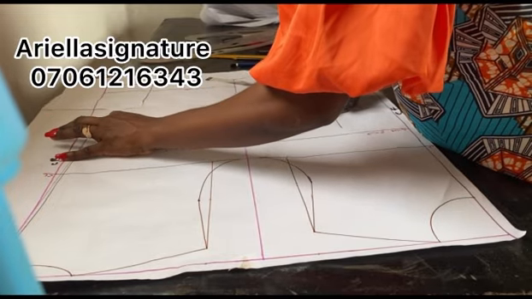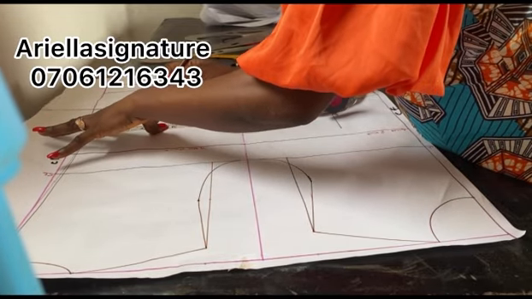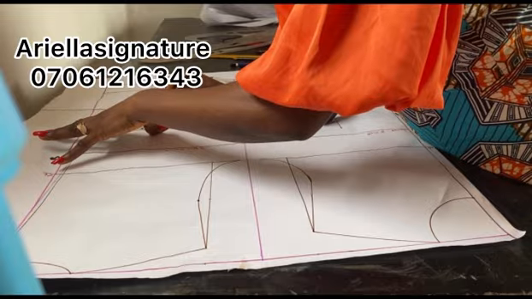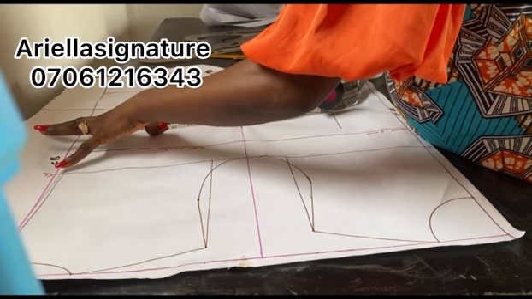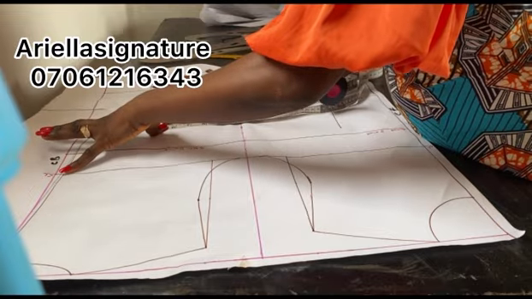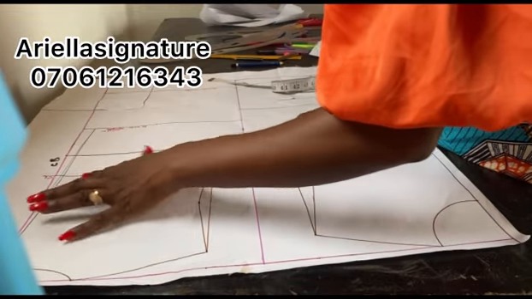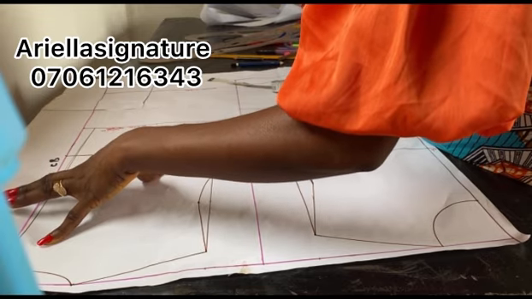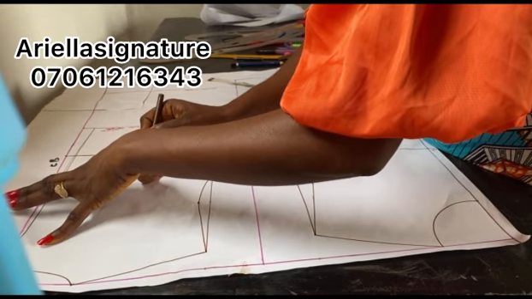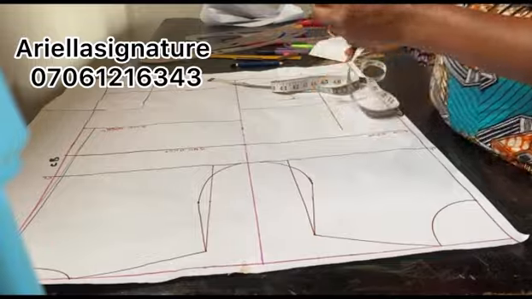Measure everything so you don't end up making mistakes. You see, everything you have. This is almost 4.75. So you take it up here. You do your almost 4.75. It's not up to 4.75. Then you mark it.